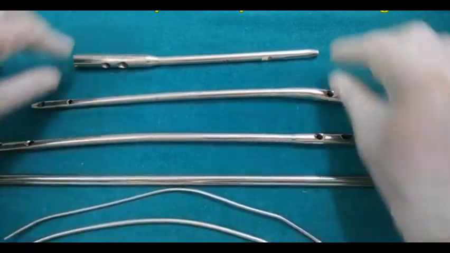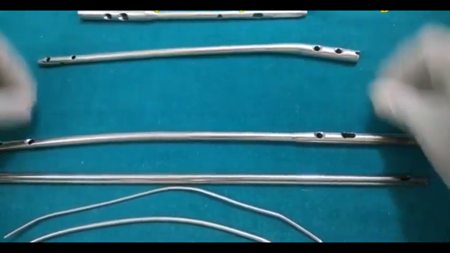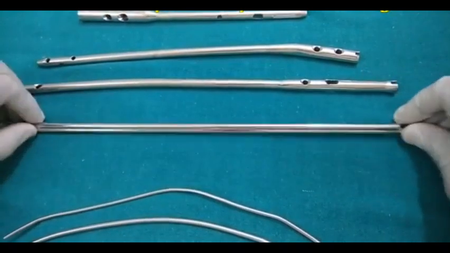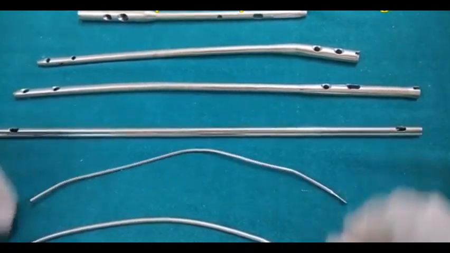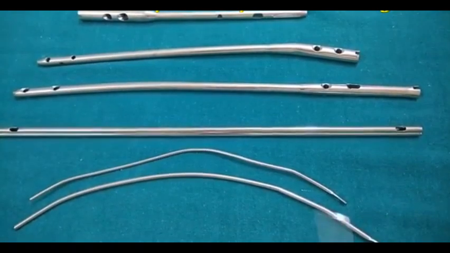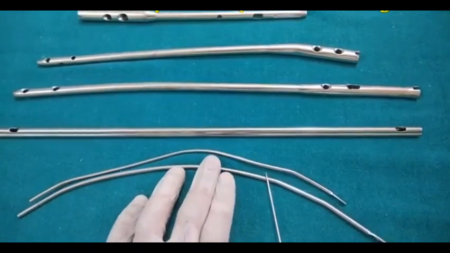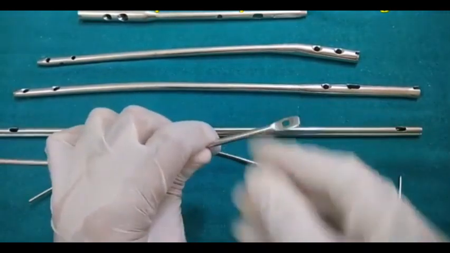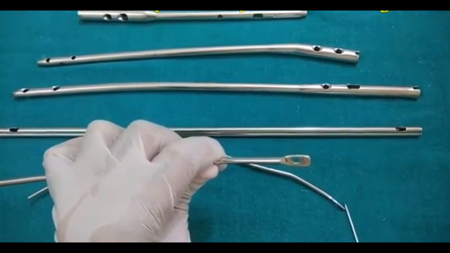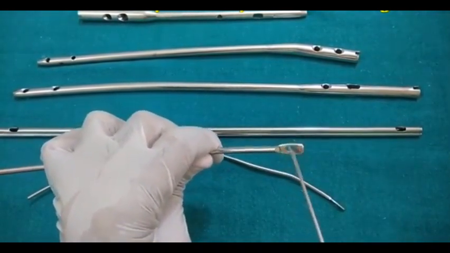So these are the few nails which I have got here. Let's start from this end. This is actually the Ender's nail. The identification is it is a curve and it has an eye on one side. You can see there is an eye for removal of the implant.